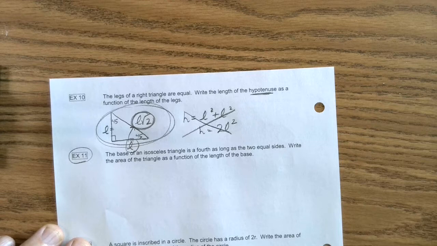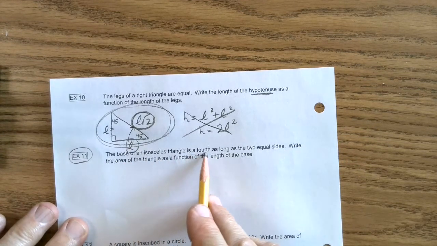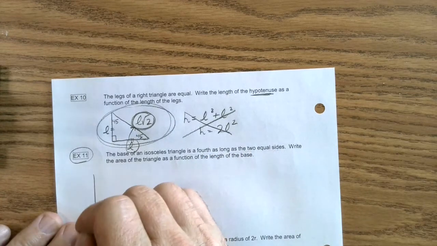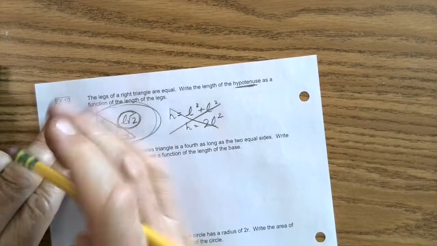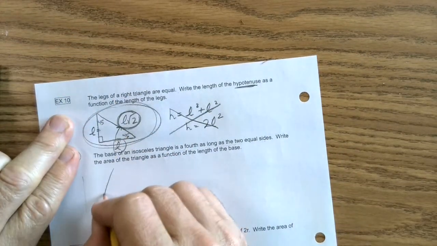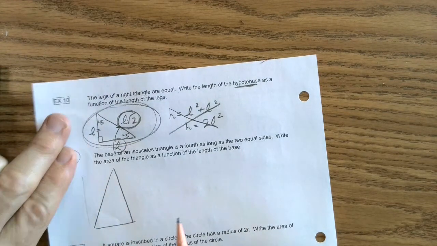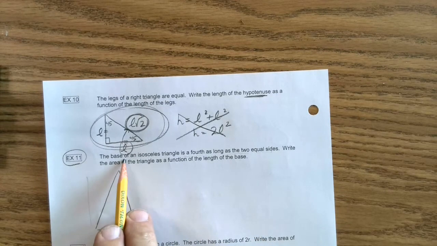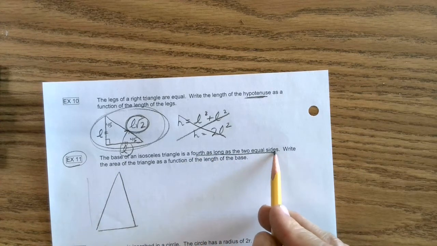So anyways, this says the base of an isosceles triangle is a fourth as long as the two equal sides. So we got an isosceles. I'm going to draw this a little differently. It didn't say isosceles right triangle. That's what I was about to draw. It just says isosceles. So it says that the base is a fourth as long as the two equal sides.